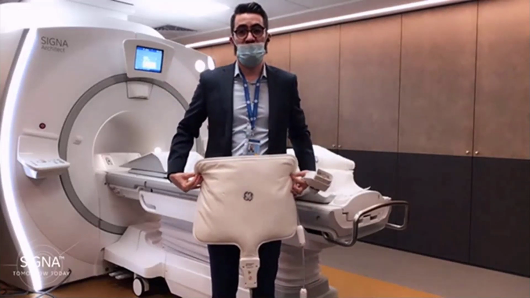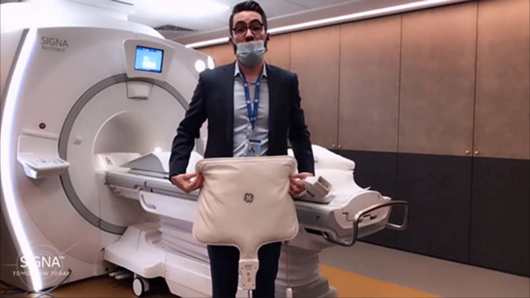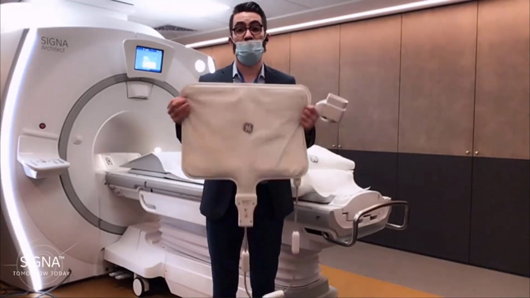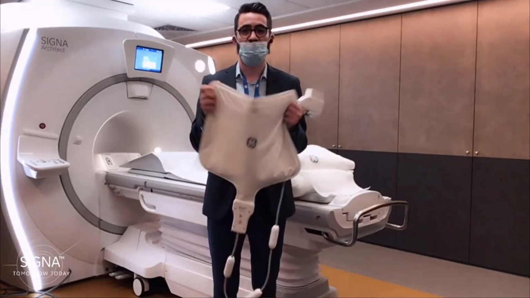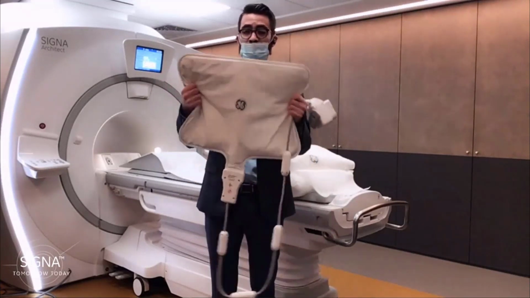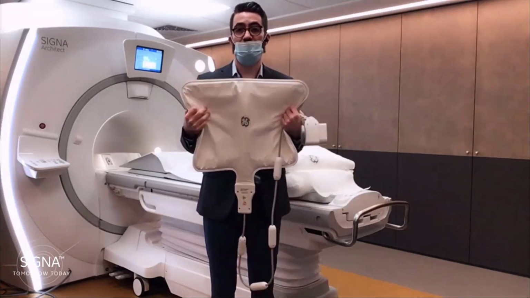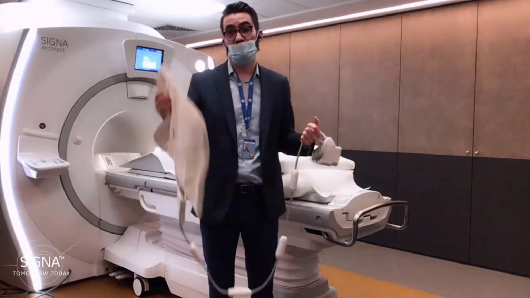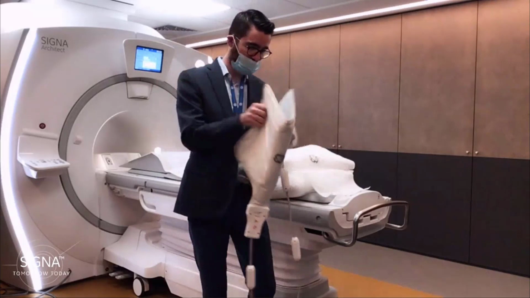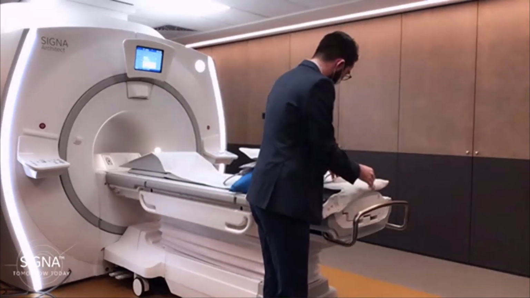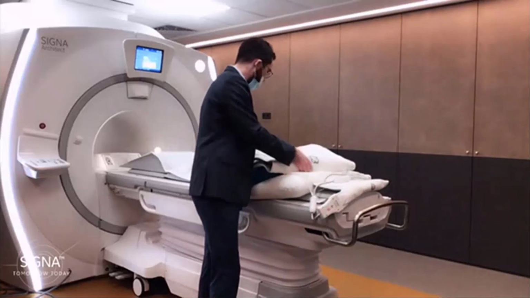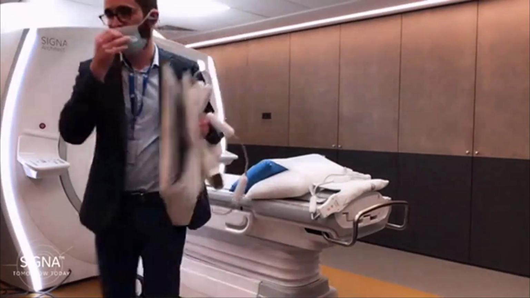And for pelvic examination, or for rectum or prostate, this will be a great coil to use. We'll use it for cardiac as well. So I think now it's time to take our volunteer in the room and install him with the air coil.